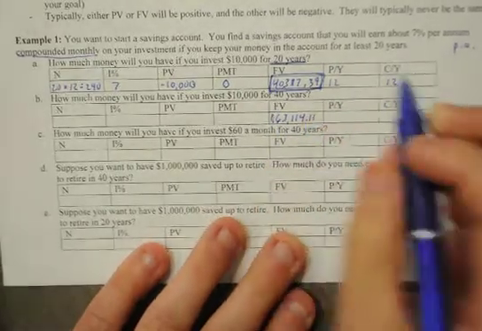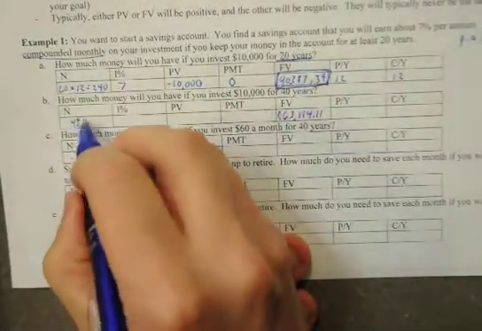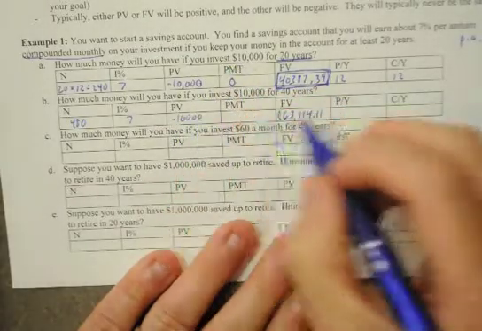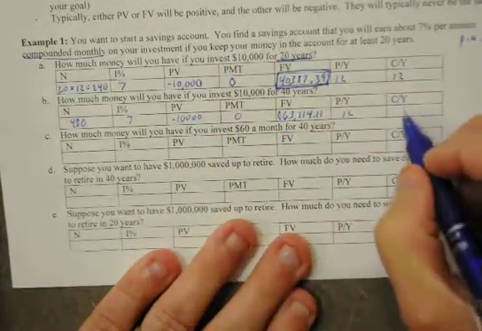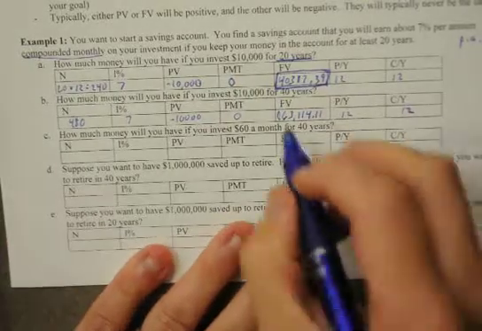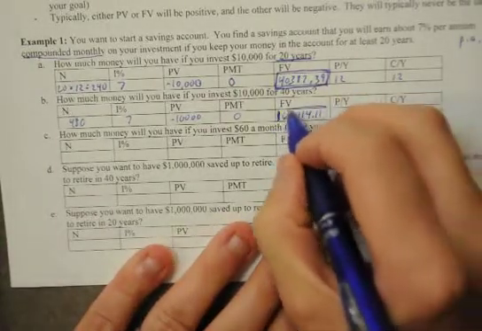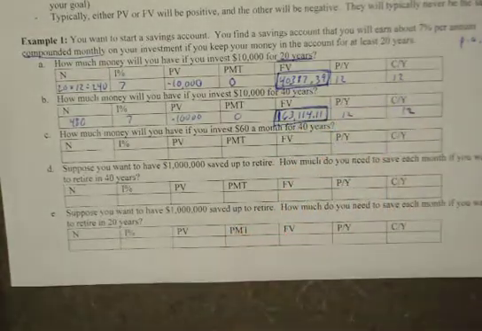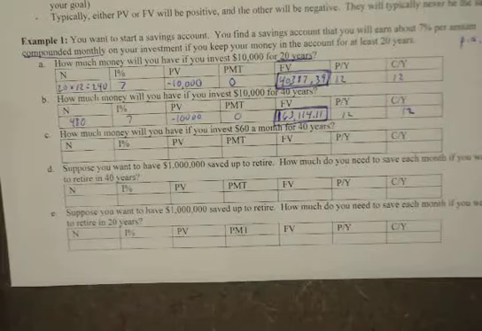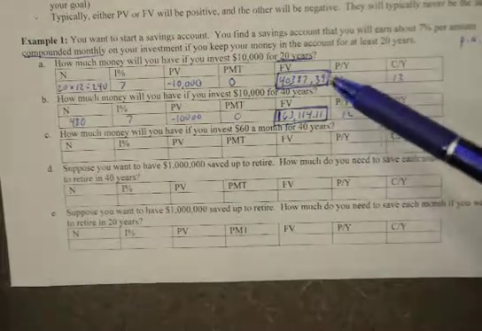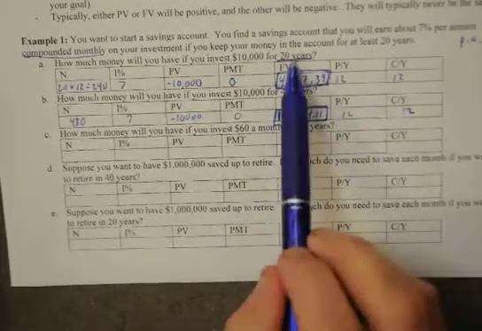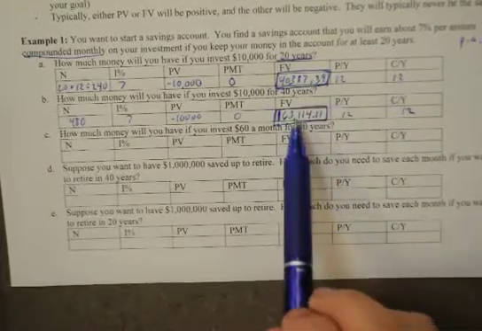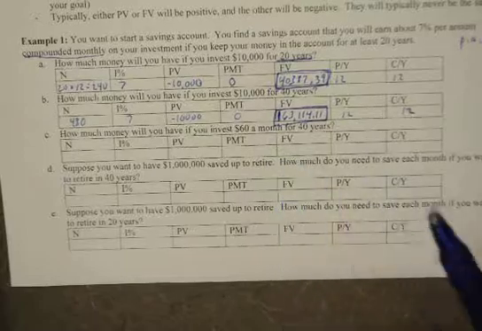$163,114.11. And that was 480, 7, 10,000, 0, 12, and 12. Interesting. That's quite a bit more. Even though that's more than double, you doubled the amount of years, but that's almost 4 times as much money, which is pretty awesome.